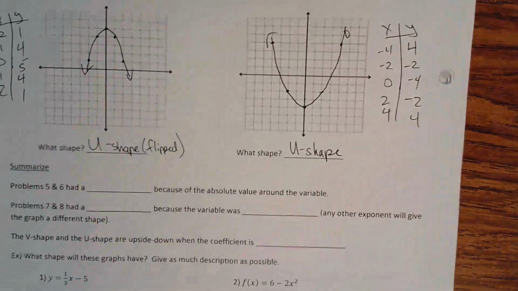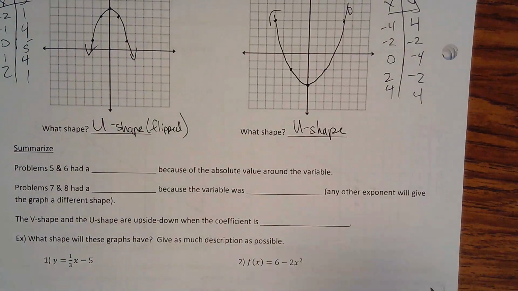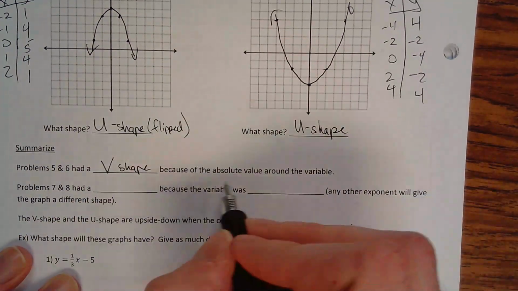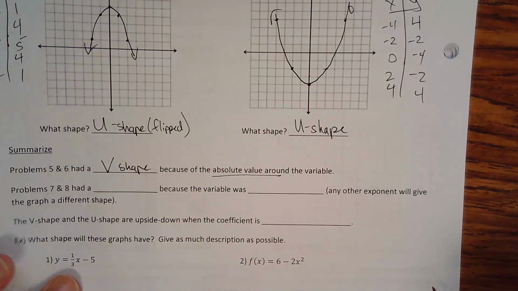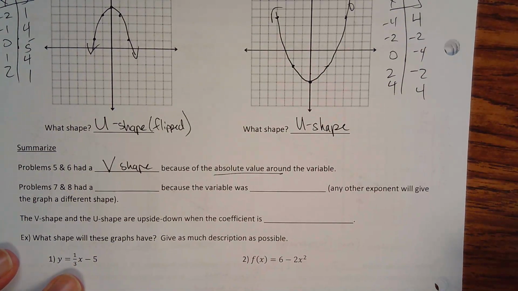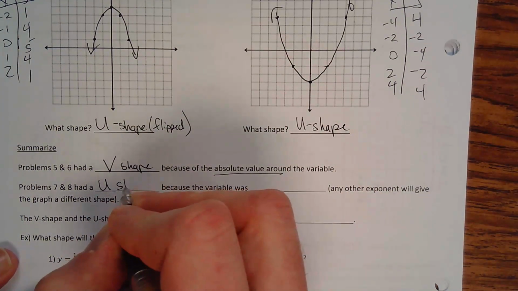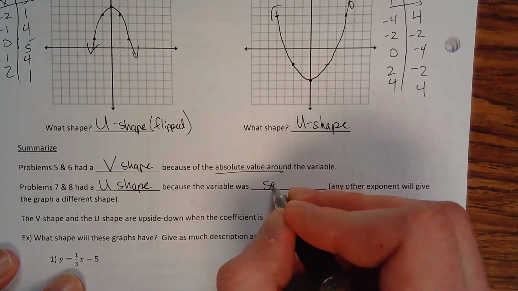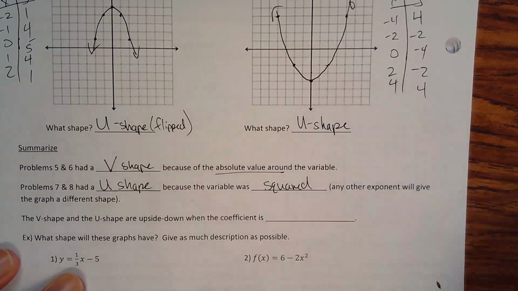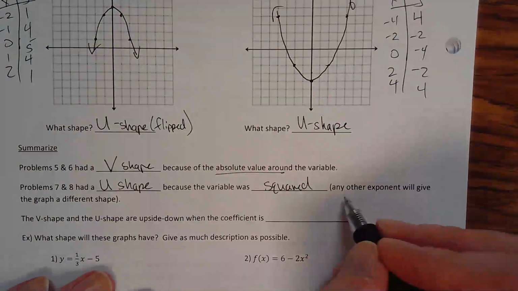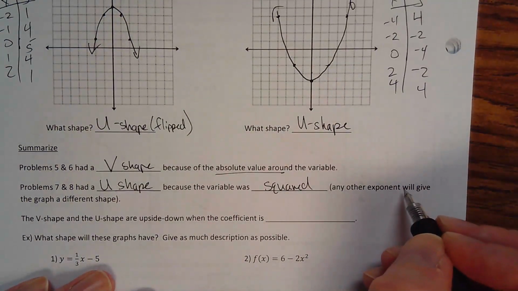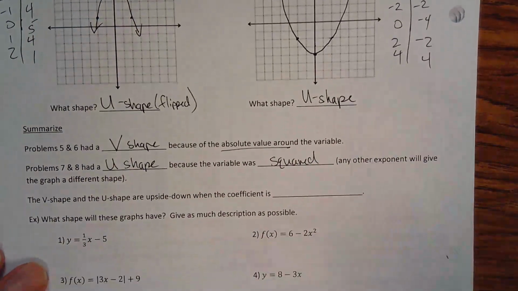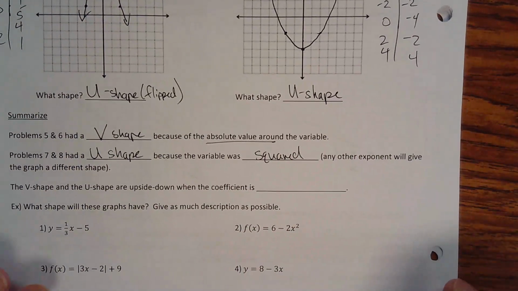Okay, so on problems 5 and 6, we had a V shape, because they had absolute values around the variable. So if there's an absolute value, it's going to make a V. 7 and 8, we had a U shape. Notice that the variable was squared. So we can start telling now, or any other exponent will give the graph a different shape too. So if it's a cube and then a fourth power, that gives it even a new shape every time, but we don't talk about that in this class.